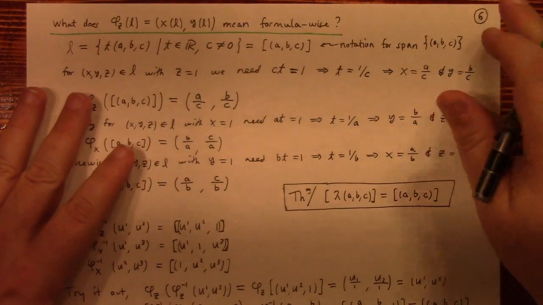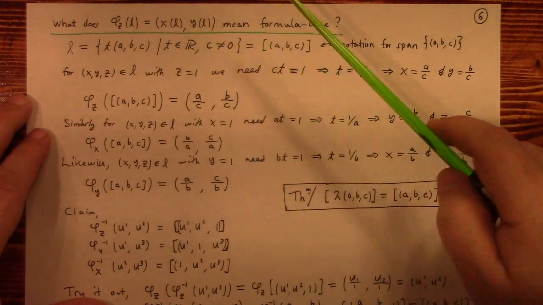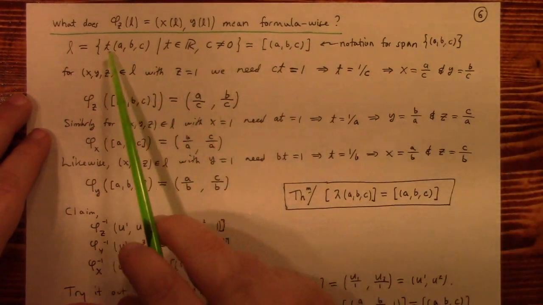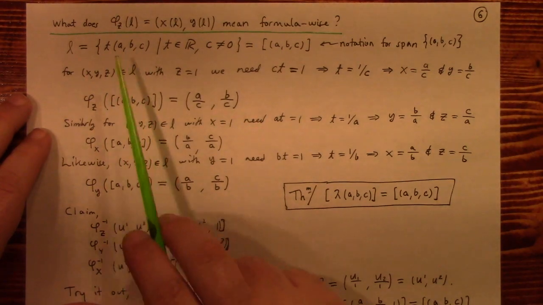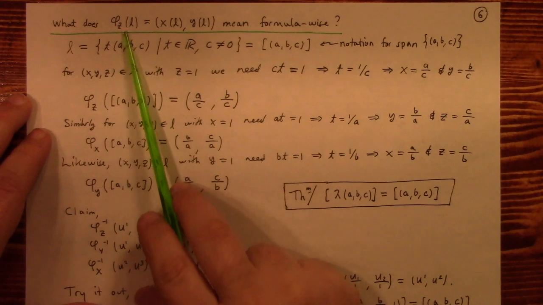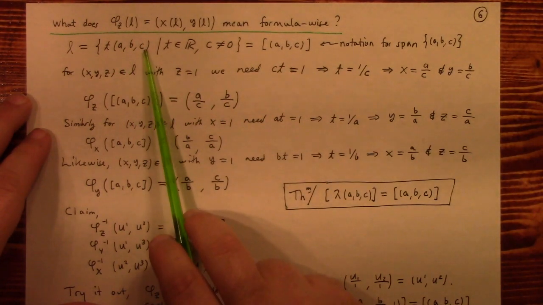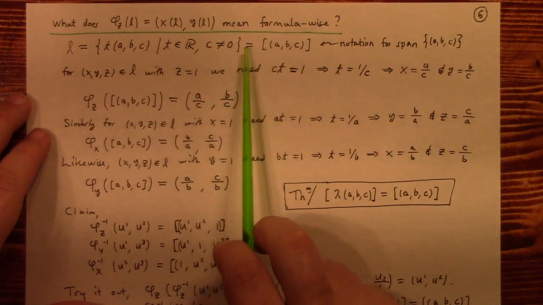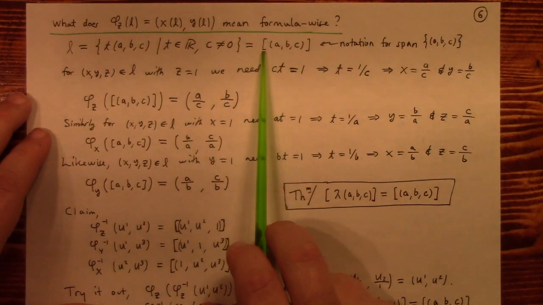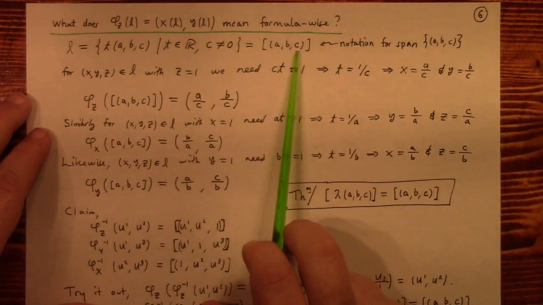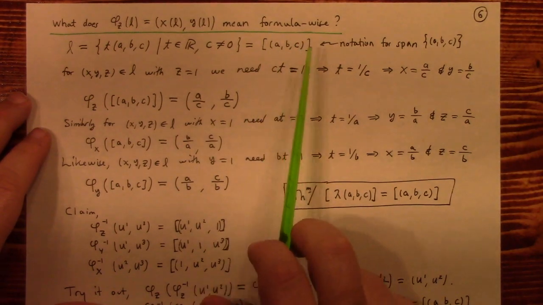All right, so here we go. What does this mean? Phi z of L is x of L. What does that mean formula-wise? Well, let's look at it. What is the line through the origin? It is the scalar multiple of some vector ABC. If this is in the z chart, that means it can't have C equal to 0. C has to be nonzero. In other words, the line is really the span of that point. We're going to start using bracket ABC for the notation of the span. In fact, we'll soon even drop the parentheses and just write brackets ABC.